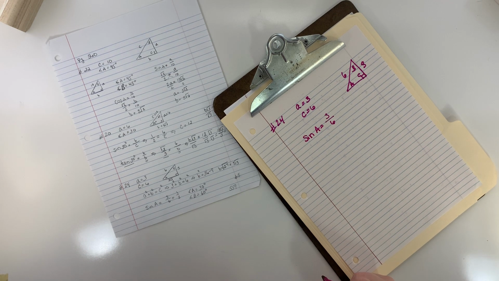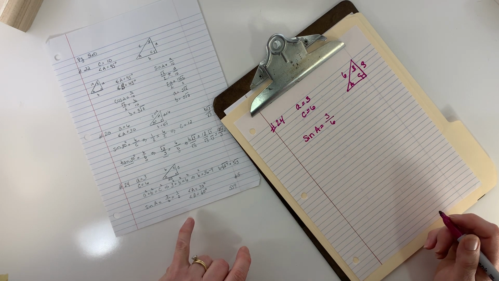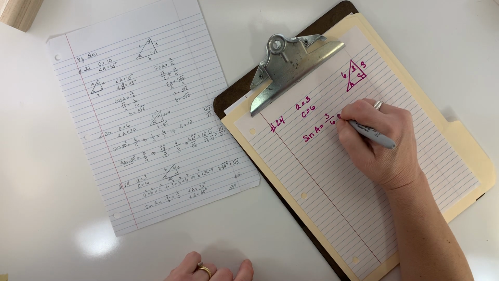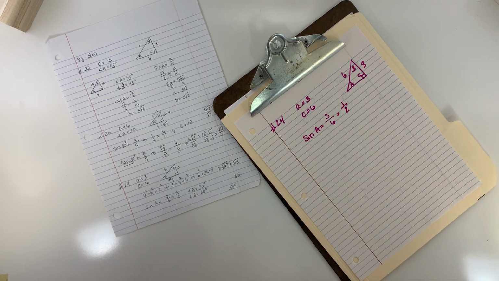The sine of A is equal to 3 over 6. If you go back and look at your chart, I lost the blue chart. Oh, I remember now. The sine of A is equal to 3 over 6, which reduces to 1 over 2.